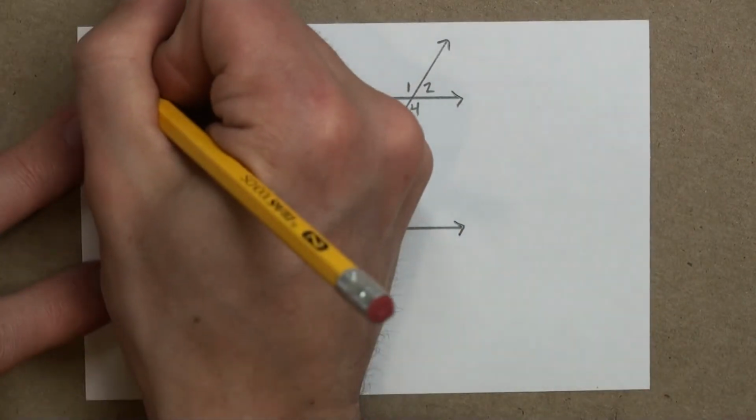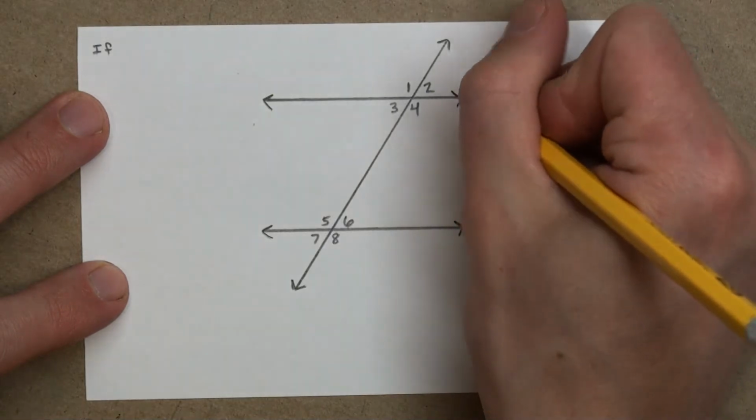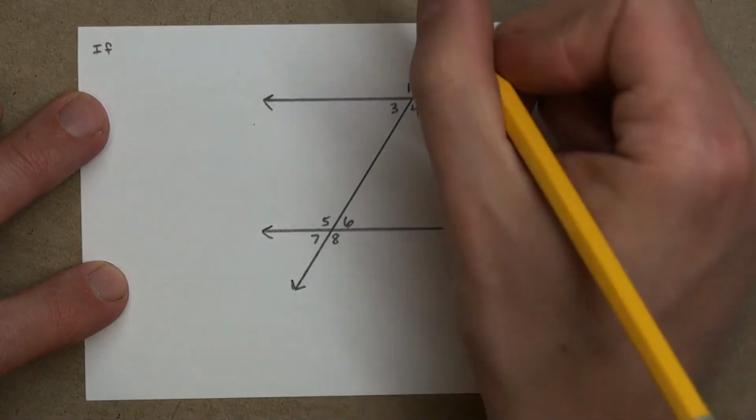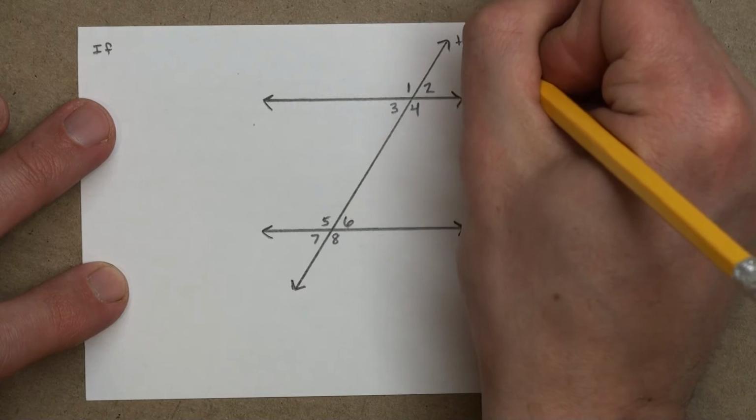So if, and let's call this L1, L2, and this is our transversal.